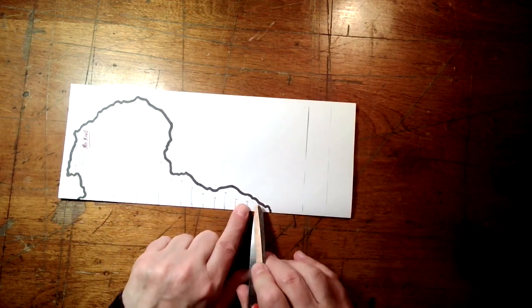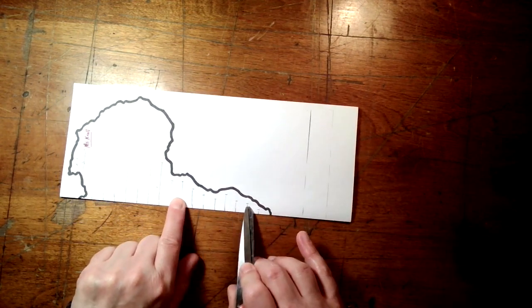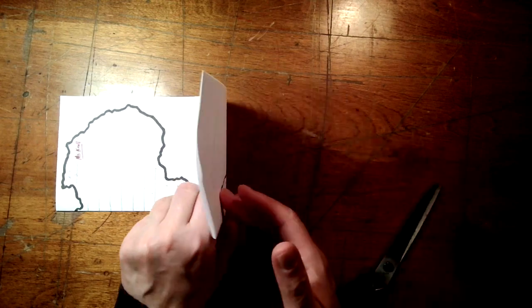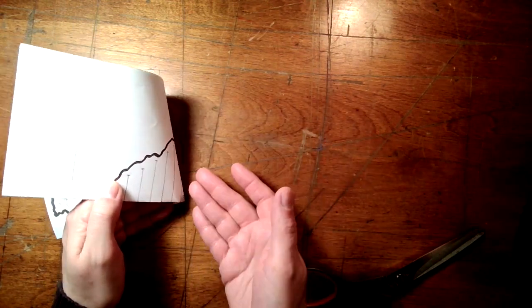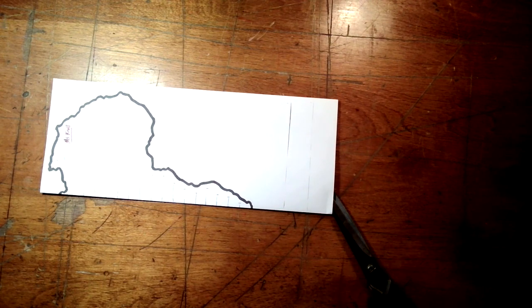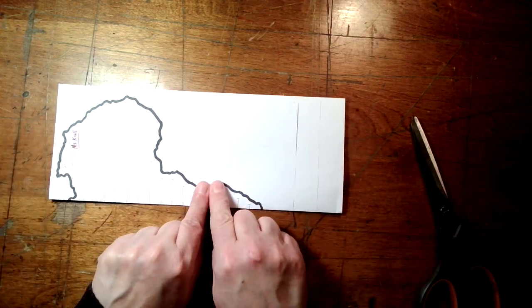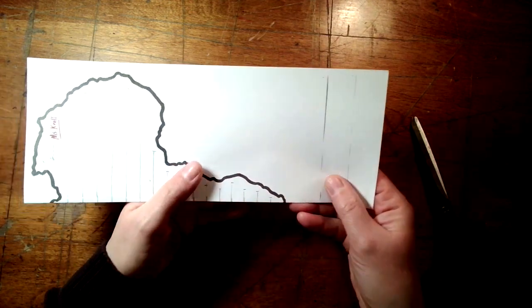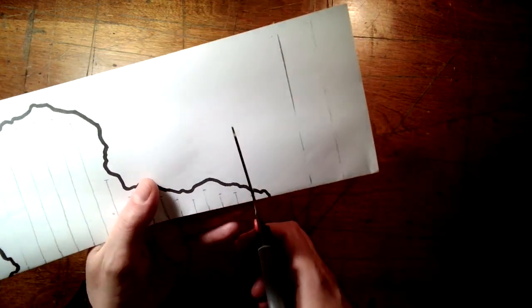Well, we are all going to start from this little part here. If you started on this other side and you cut all the way over, you would cut right through the continent, and we don't want to do that. So what we're going to do is we're all going to start on the same side, and we're going to just make tiny little cuts.